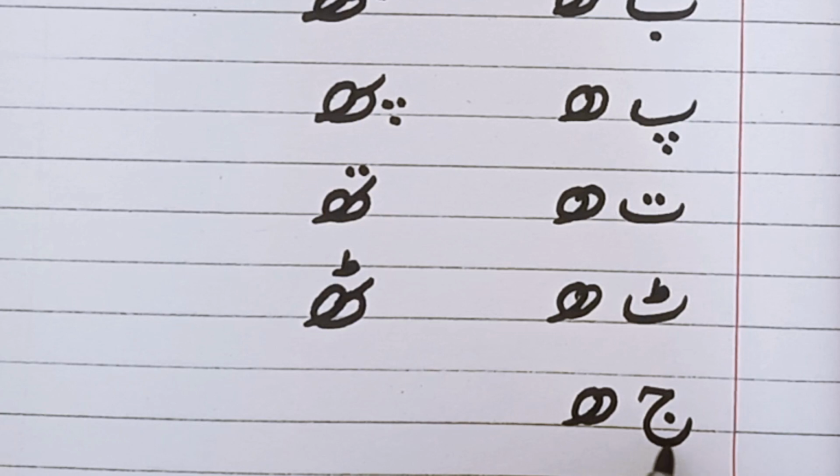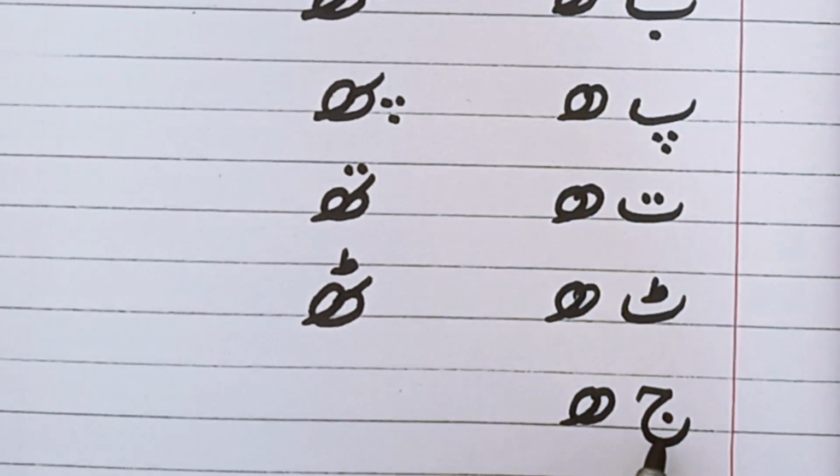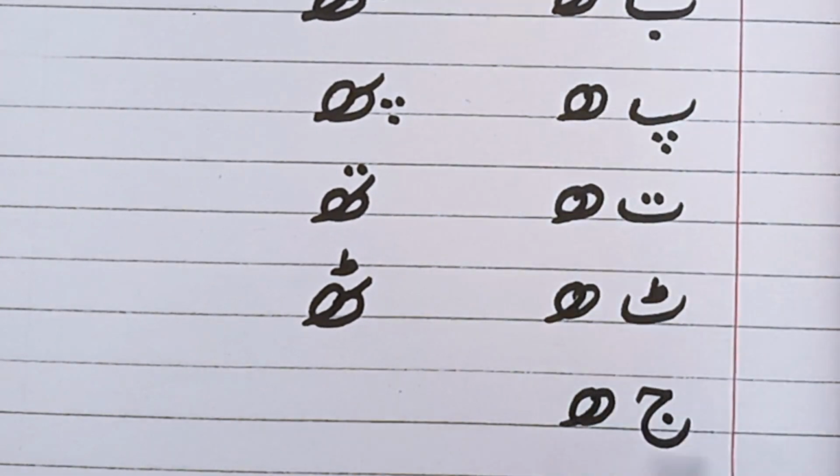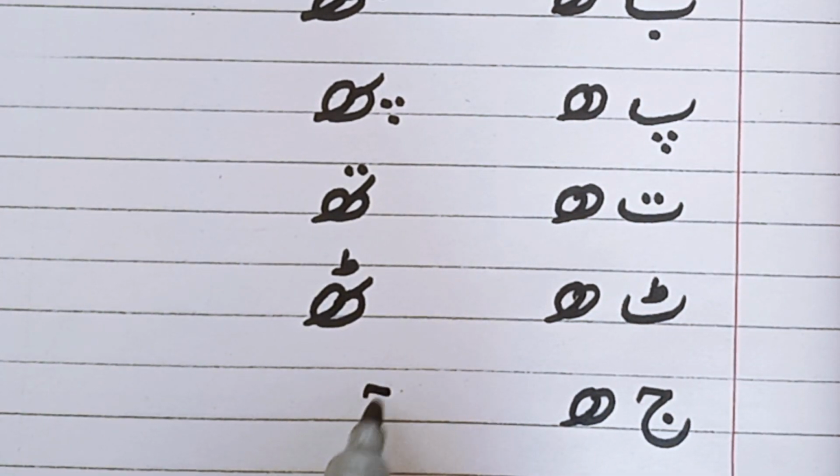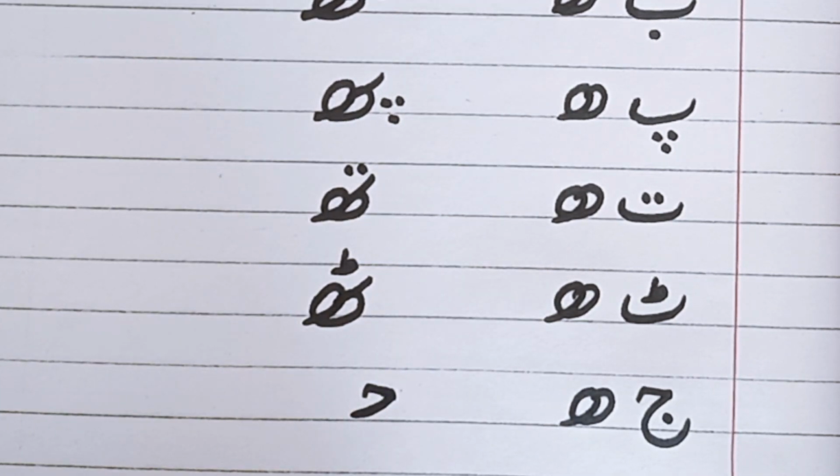And now we have to join these two alphabets together. Look closely. What is the half shape of jim? Because when you join letters together, you use the half shape of the alphabets. That's why we will write the half shape of jim. In previous videos, you have learned the half shapes. So the half shape is up till here.